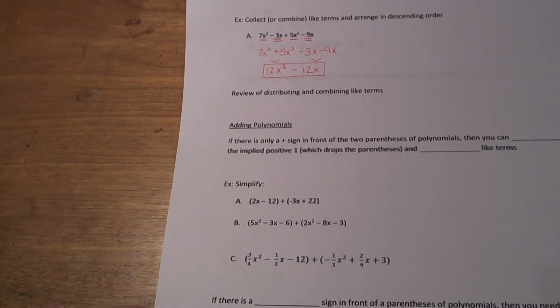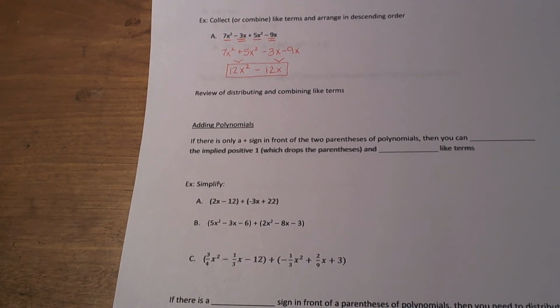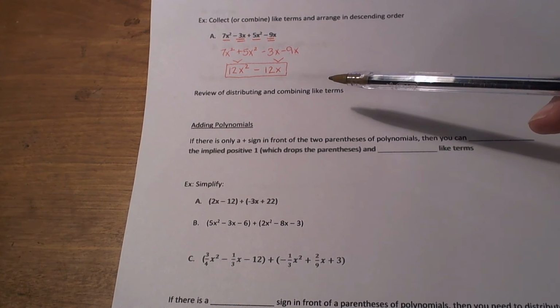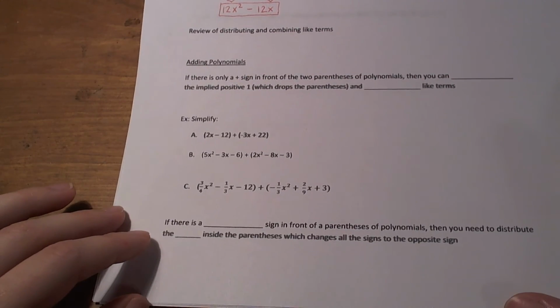The last couple topics in this section, 12.5, are adding and subtracting polynomials. Really what that is a review of distributing and combining like terms. Students tend to like these sections in my classes since it is mostly review for them. And so just quickly reminding you of a few things.